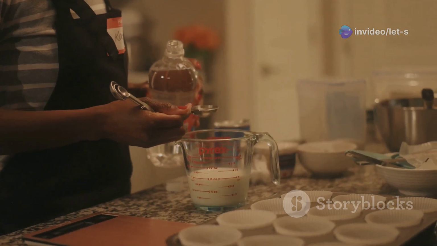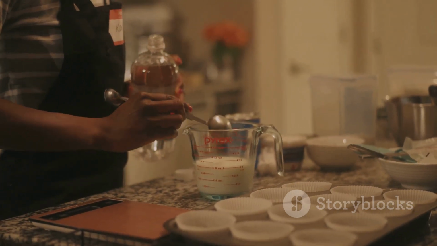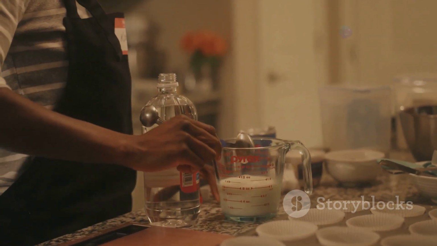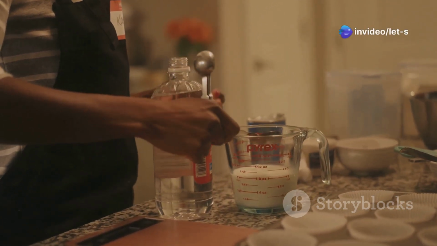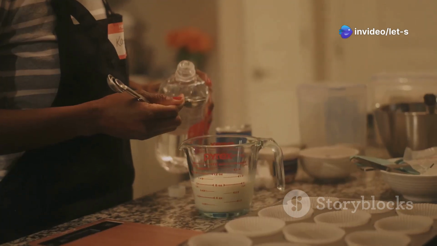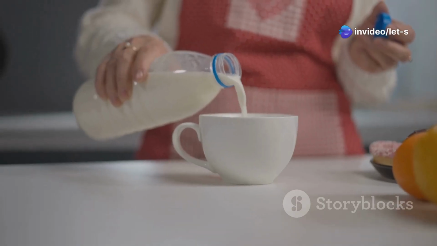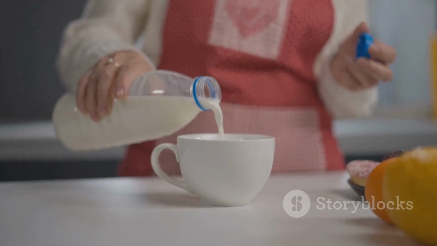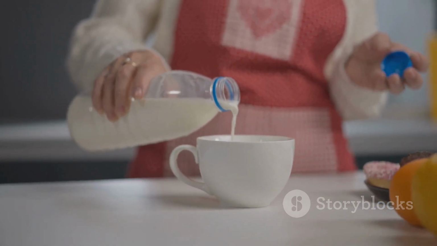A little indicates a small amount, suggesting it might be enough. For example, you could say, we have a little milk left, just enough for our coffee. This implies that while the quantity is small, it is sufficient for your needs. This shows that even a small amount can be adequate in certain situations.